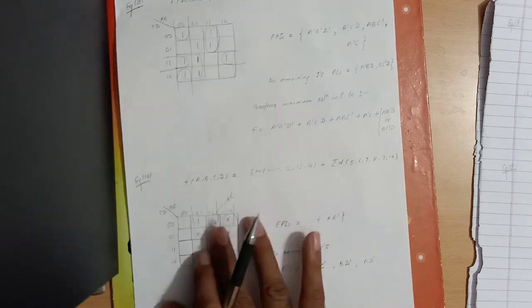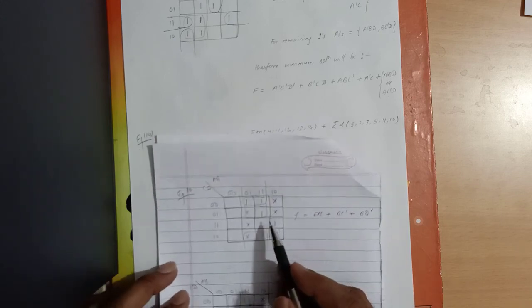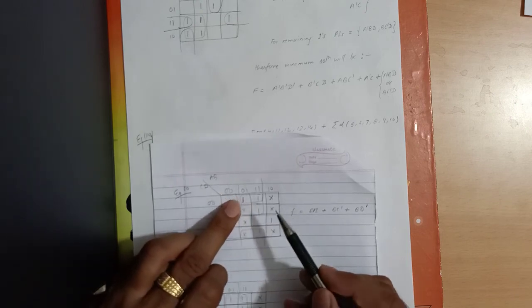So now we will look into another example. Here some don't care conditions are given. I have drawn the K-map here also. If we look at this one, what are the neighbors? What are the neighbors of this one? This and this. We cannot cover these three with this, so it is not part of any essential prime implicant.